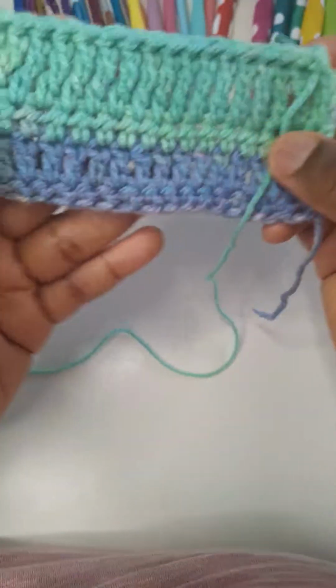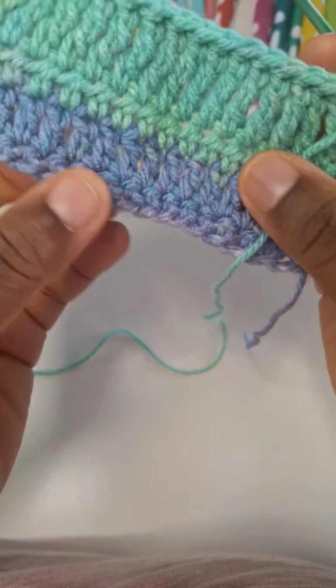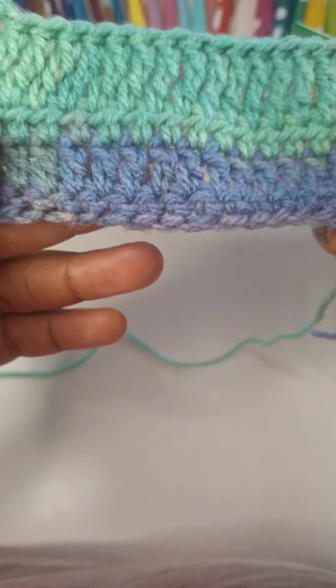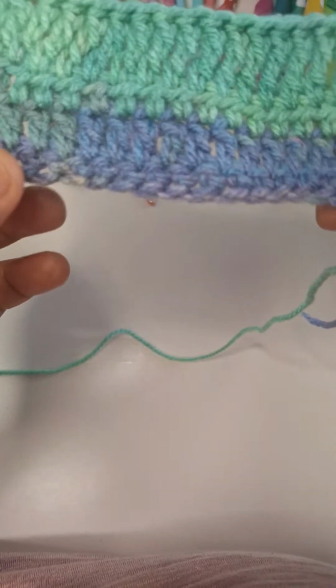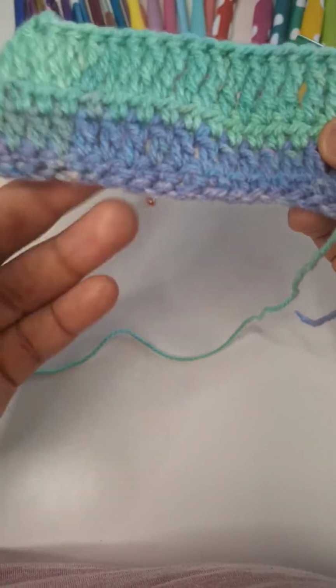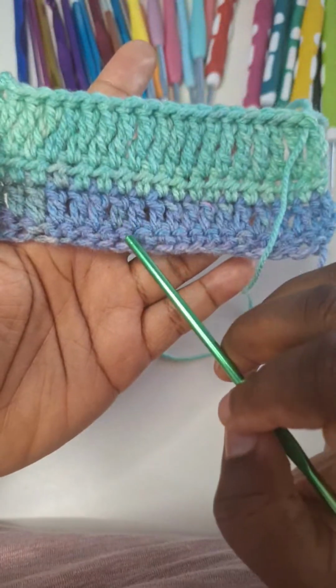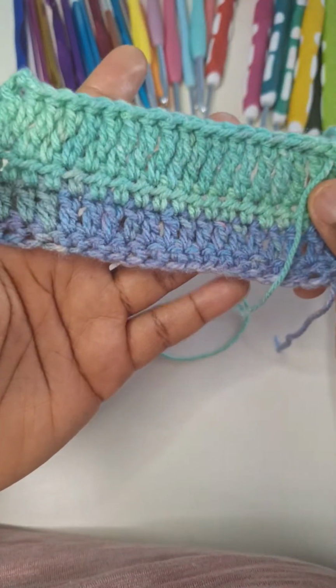So this is the shortest standard stitch used to build crochet fabric. It's very, very short and about the height of one chain stitch. As you can see, it's about the height of a chain stitch.